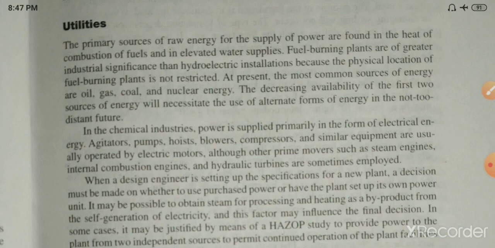Okay, now some components, what the sources will be: oil, gas, coal, nuclear energy. Okay, and then the first two sources of energy will be necessary, the alternate form of the energy, not too distant of the features.